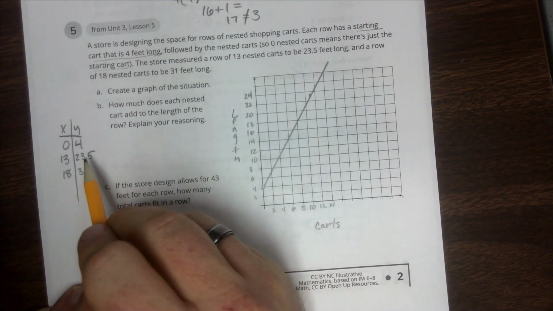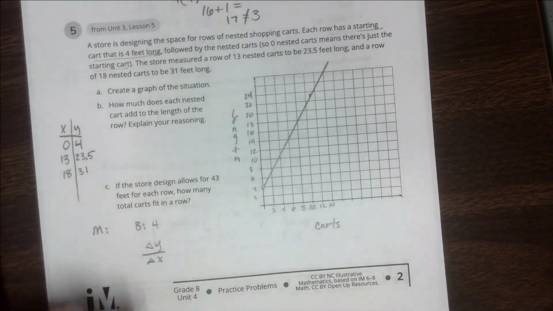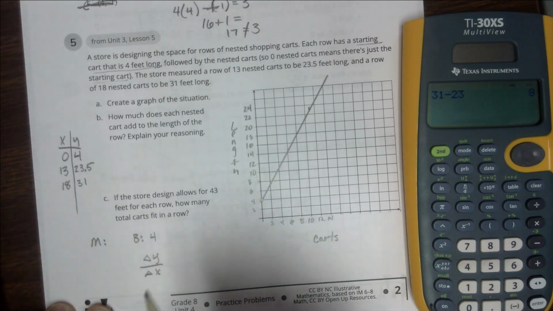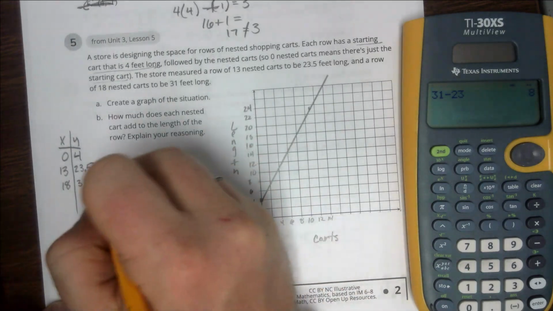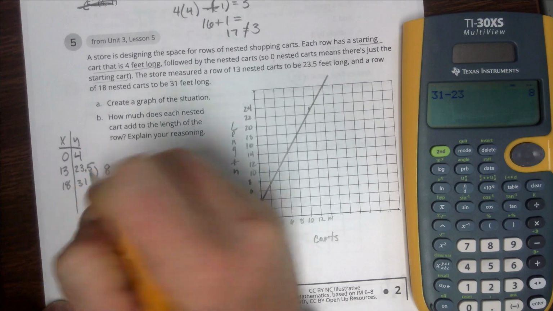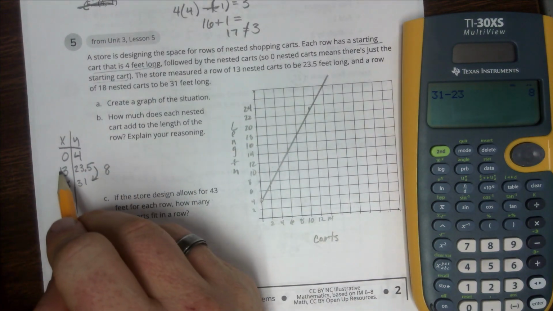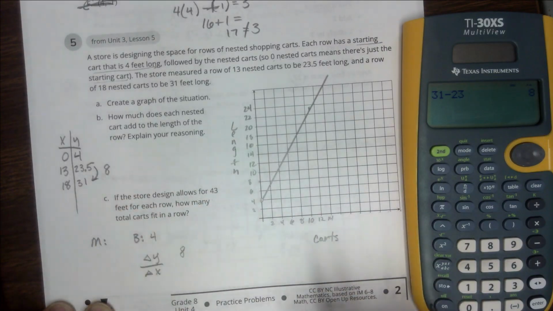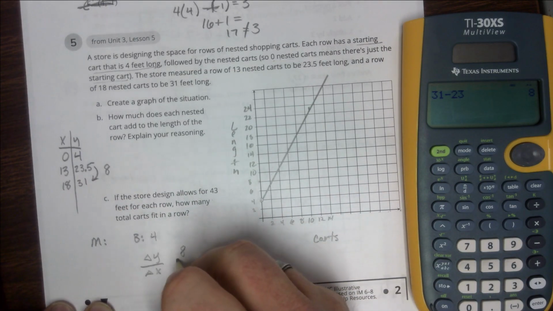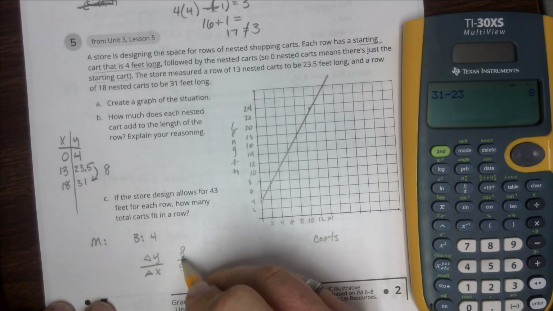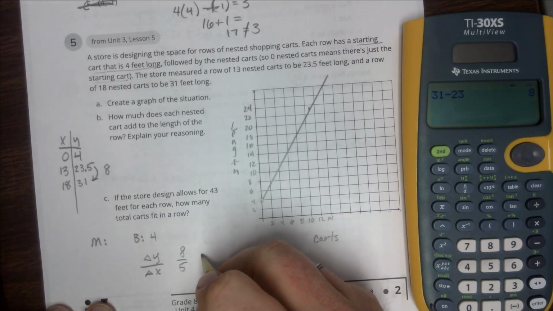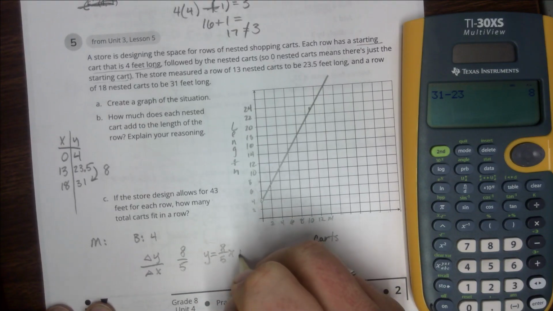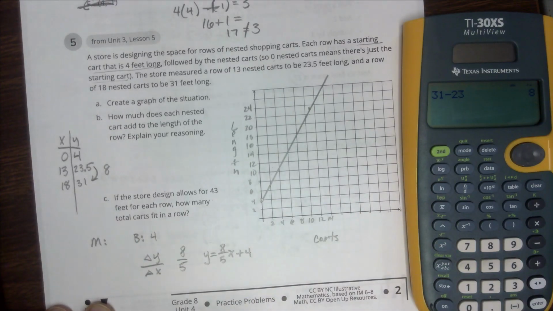So what is my change in y? If I go from 23 to 31, I get 8. So this is how my y is changing. And then my x is changing from 13 to 8, which is 5. So it looks like each cart is going to give me 8/5. My equation would be y equals 8/5 x plus 4.